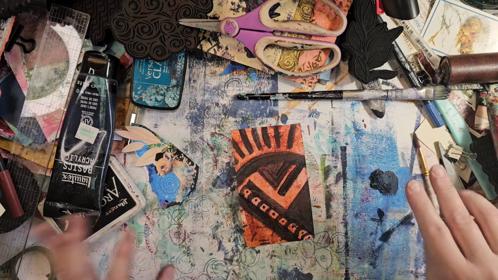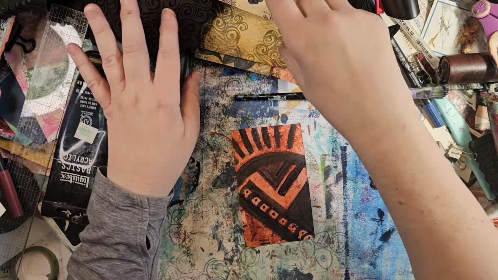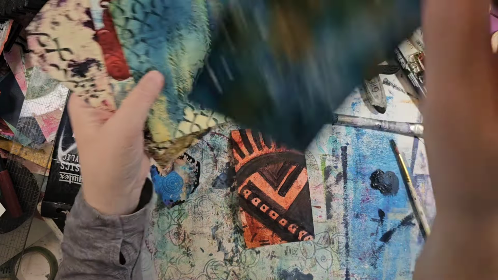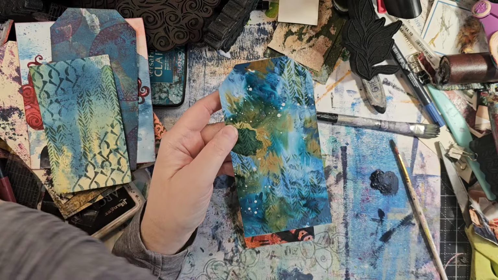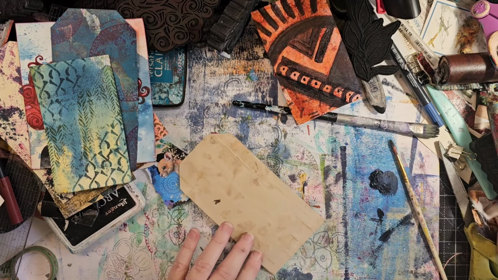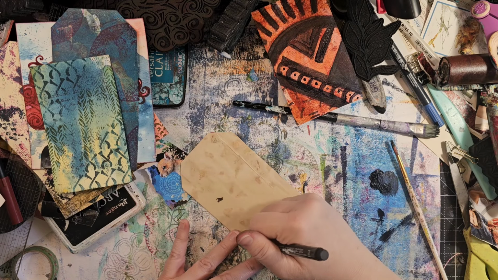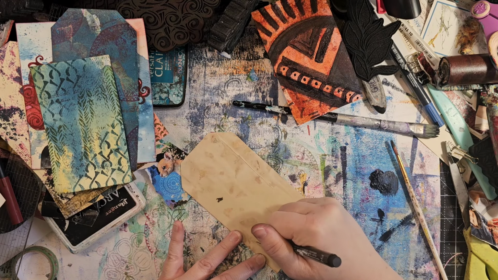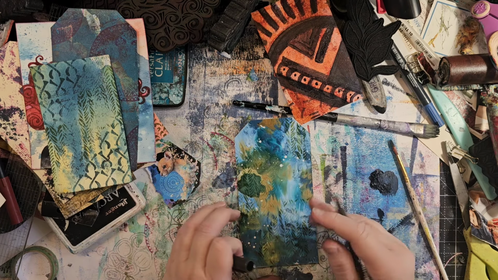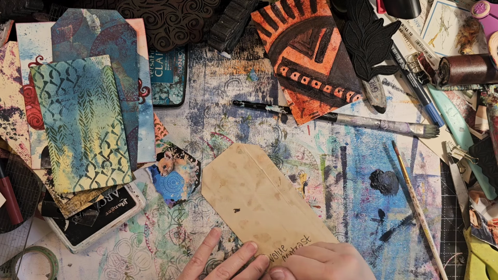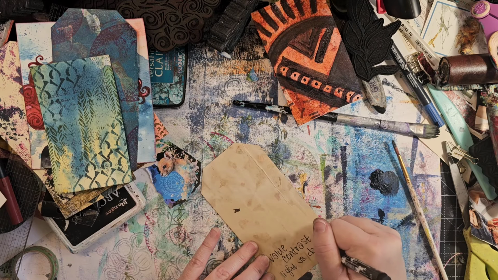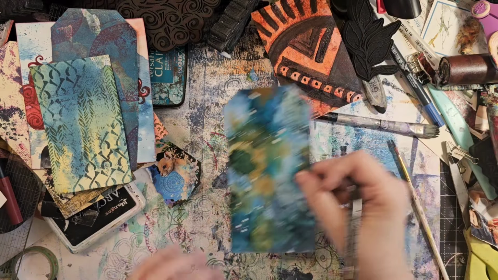So let's see. We'll start with number one. Number one was value contrast. And let's write that on the back. Value contrast, which is light and dark, right? Yeah. I want to write light versus dark. Okay, so there we go, value.